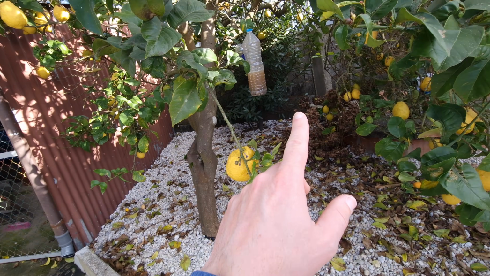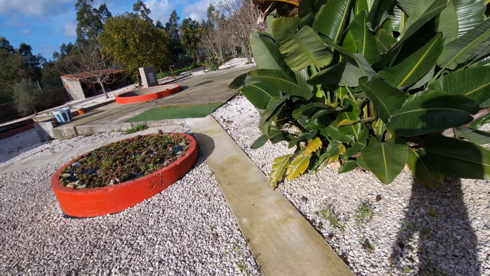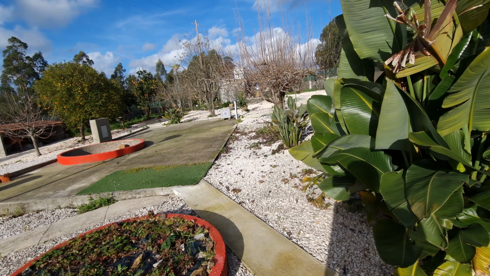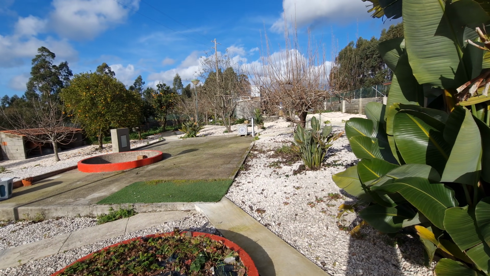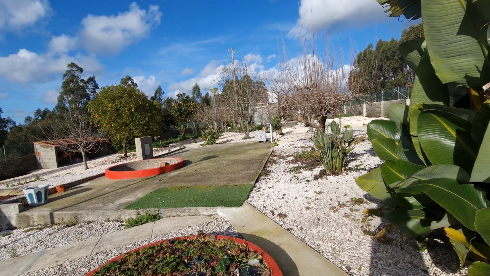Our fly traps also work very well. So, all is successful. Thank you, Lord. Beautiful day. Let's go.